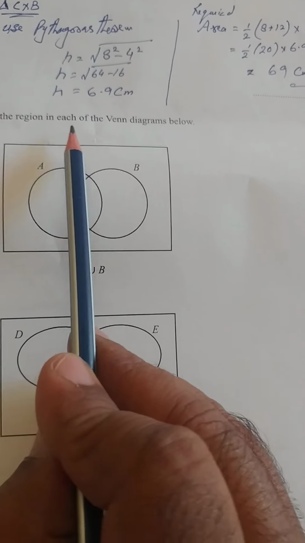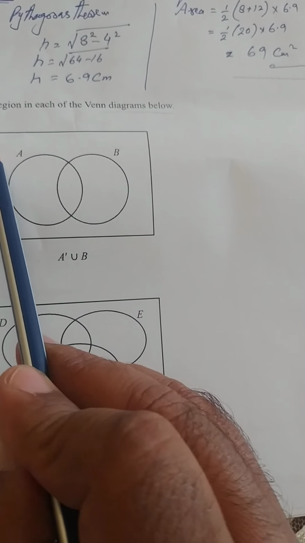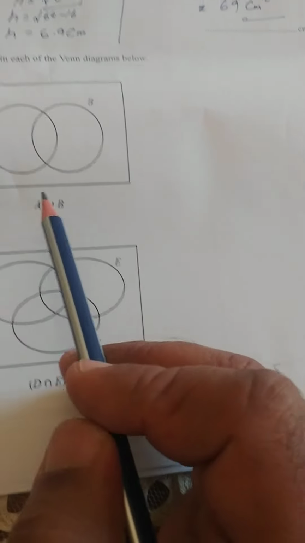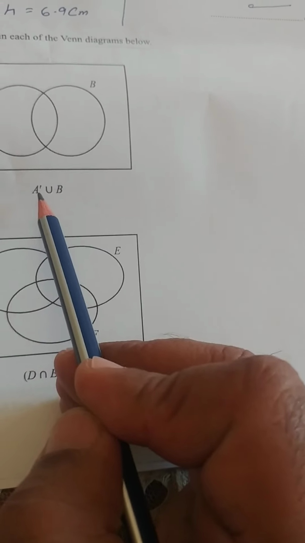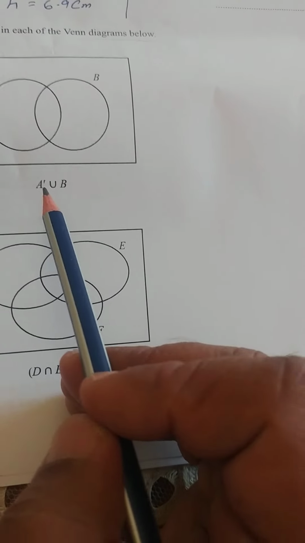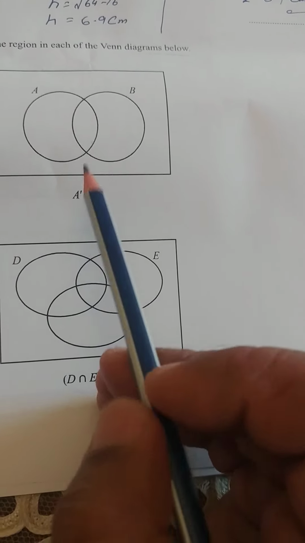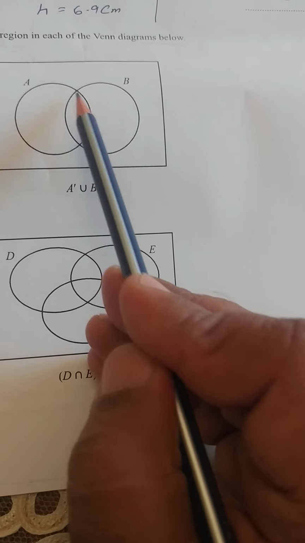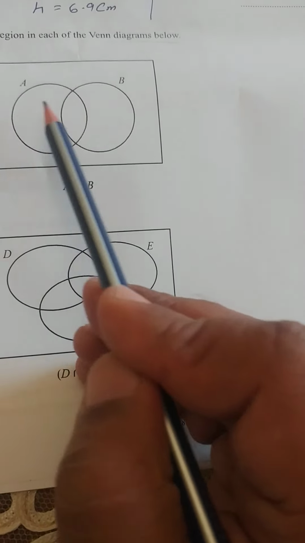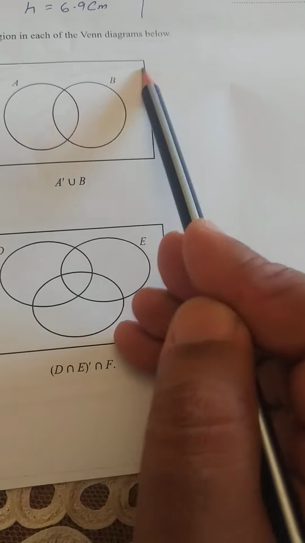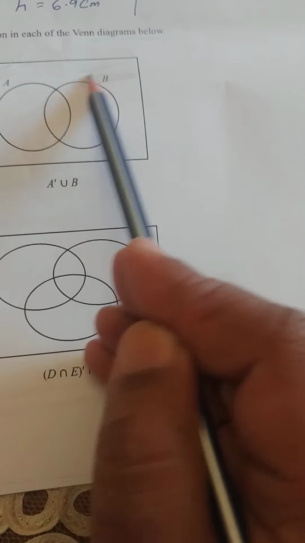It says shade the region in each of the Venn diagrams below. In the Venn diagram, we have A and B with their common intersection. We need to shade the area A complement union B. Guys, you know what is meant by A complement? A complement means negation of A. Like we don't want this A. This whole A we don't want. So you need to shade the rest of the part except A.